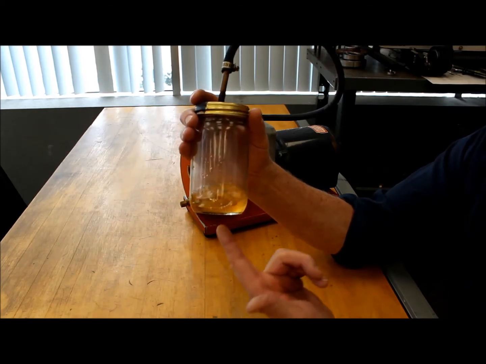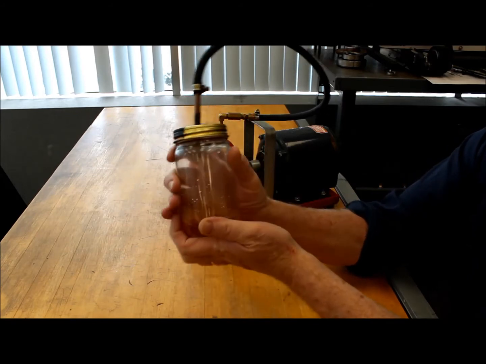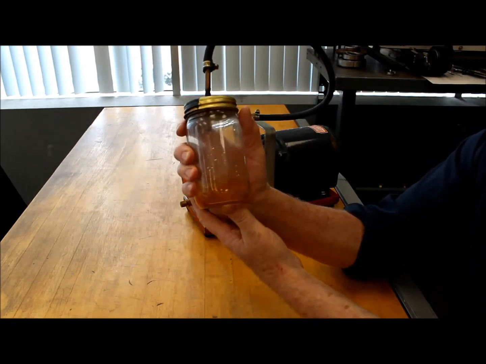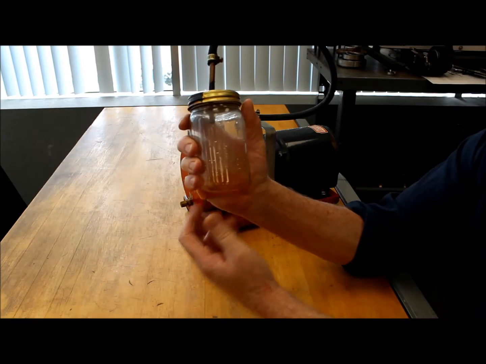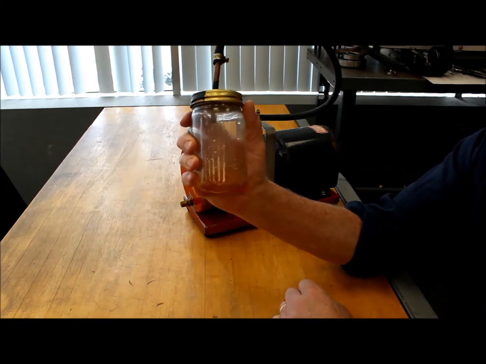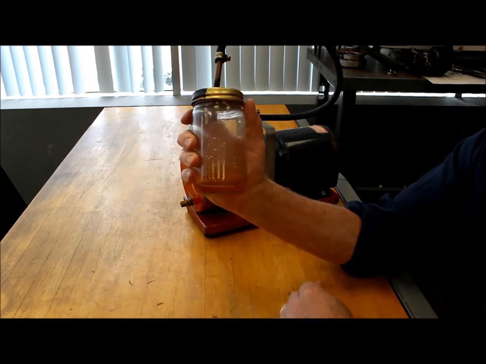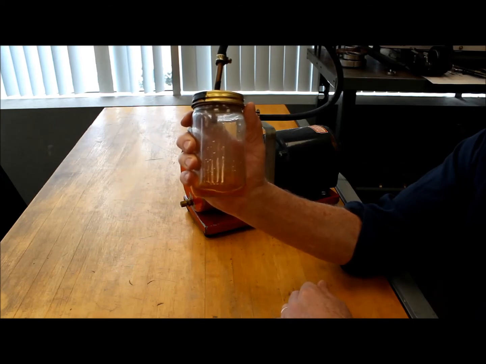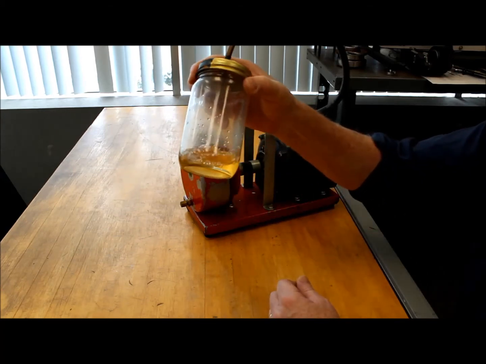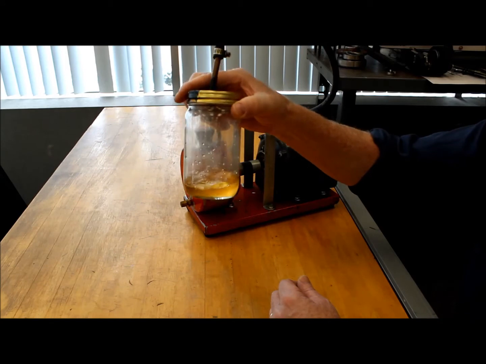In a very short time, you can see this is boiling. It is not hot. It is still room temperature. If this is 60 degrees, I'll be surprised. But because it's placed under a vacuum, that lowers the boiling point down to room temperature, and it's definitely boiling.